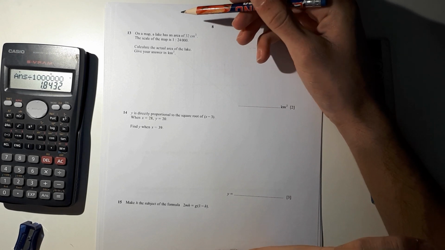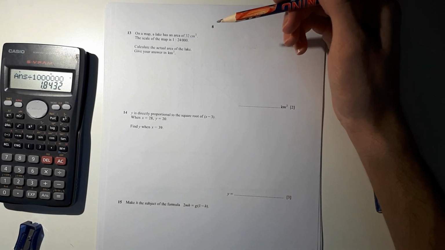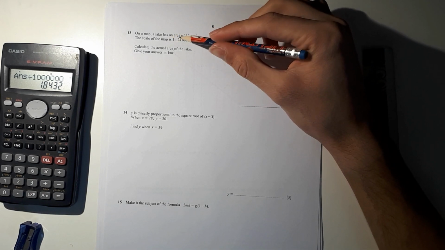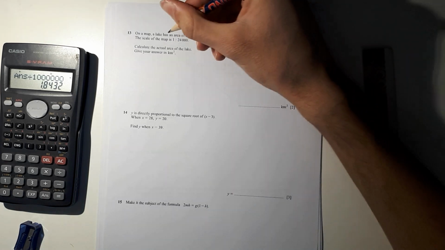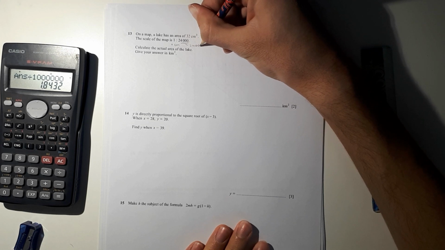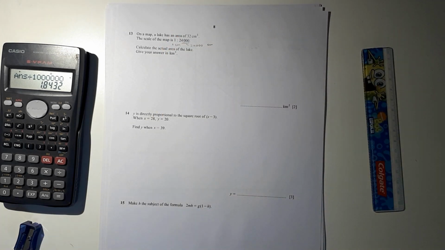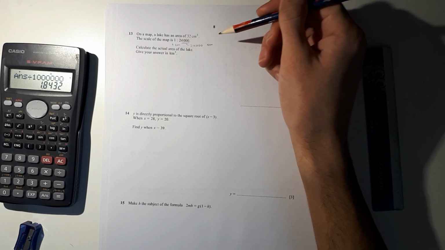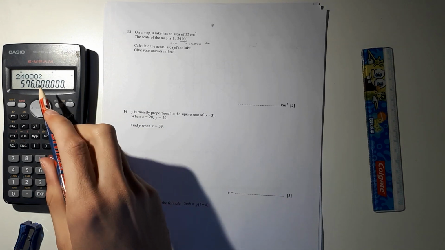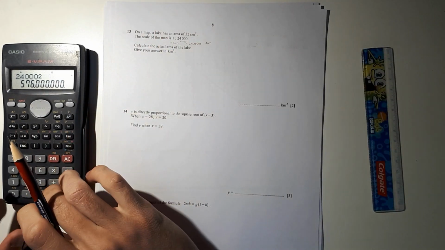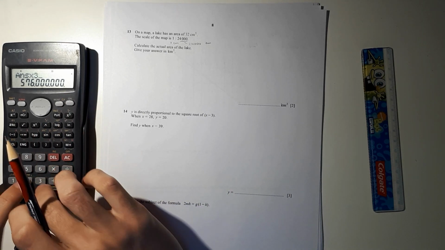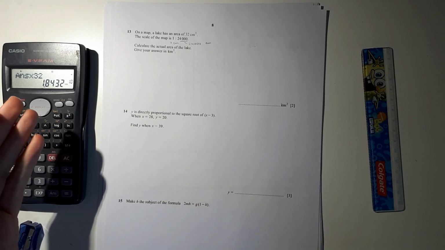So in this one we have, on a map, a lake has an area of 32 centimeters squared, and we have that the scale of the map is 1 to 24,000. So we know that this is 1 centimeter and this is 24,000 centimeters. And in order to turn this into centimeters squared, we have to make 24,000 squared. And this we have to multiply by the 32 centimeters. And we got this number.